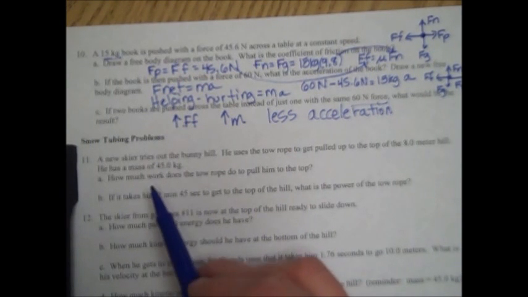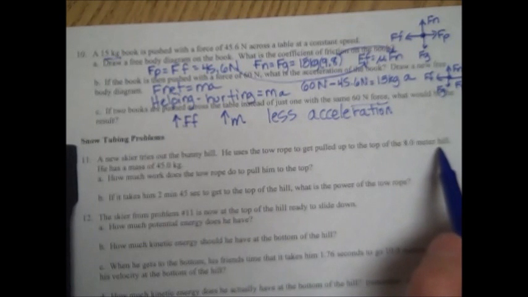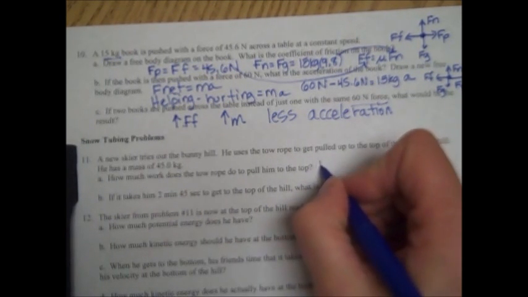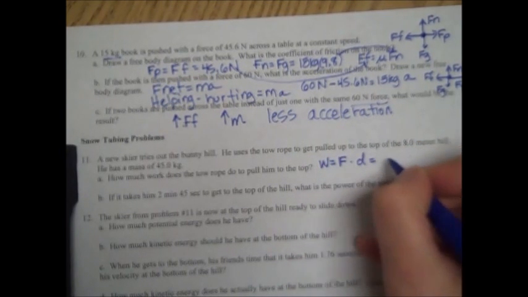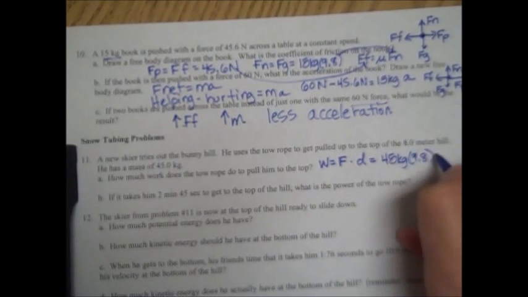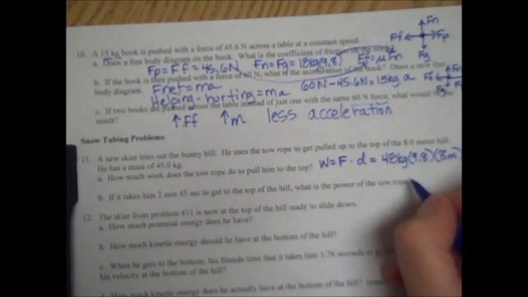Then the snow tubing problems. A new skier tries out the bunny hill. He uses a tow rope to get pulled up the 8-meter hill. He's got a mass of 45. How much work does it do? Work is the force times distance. So the force on him would be 45 kilograms times 9.8, and it's moved up a vertical distance of 8 meters. If it takes them 2 minutes 45 seconds to get to the top, what's the power?